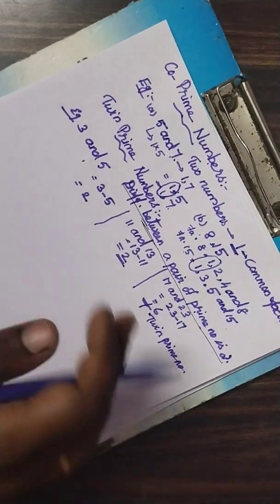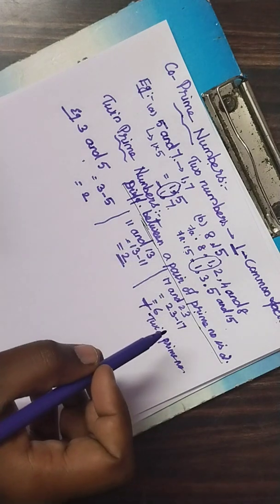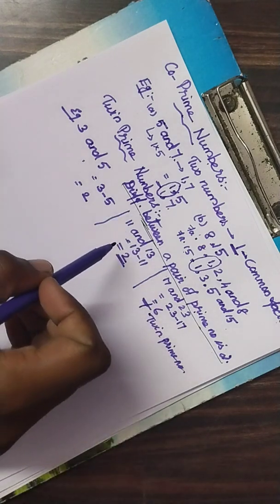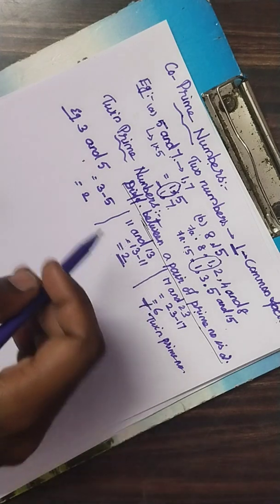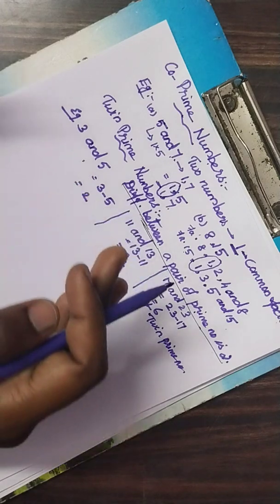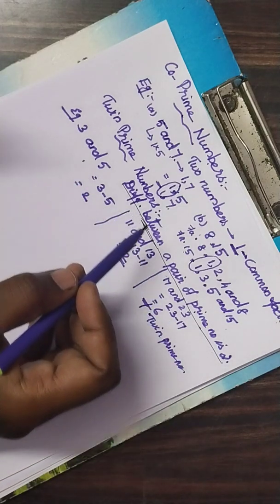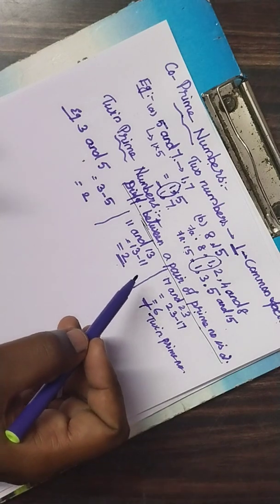The two numbers must be prime numbers. First you want to check that the two numbers are prime numbers or not. Next you want to find out the difference. Difference means you want to subtract it. Then if the subtraction value we get is 2, that number is known as a twin prime number.